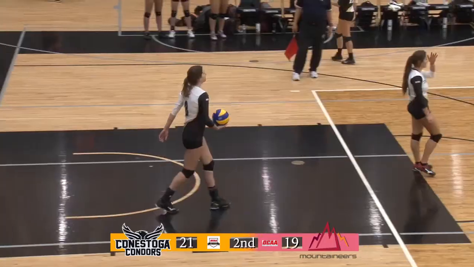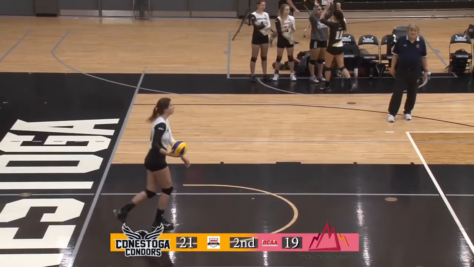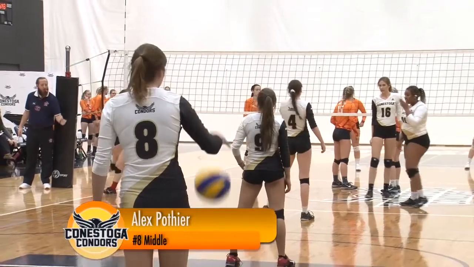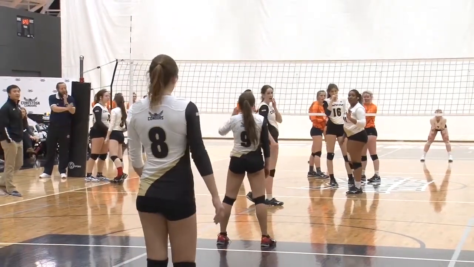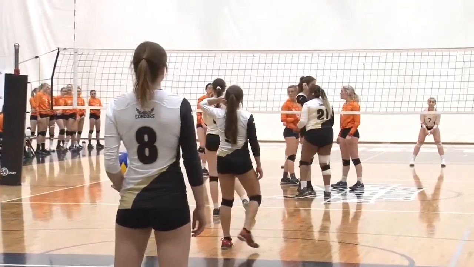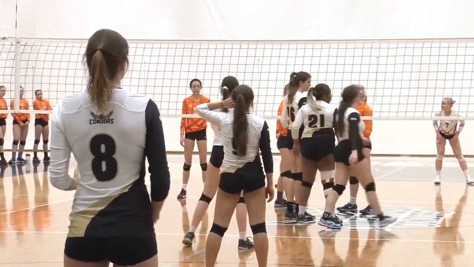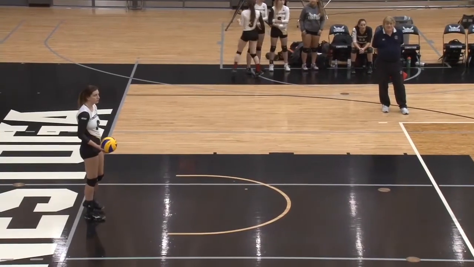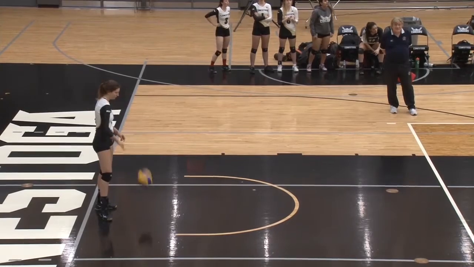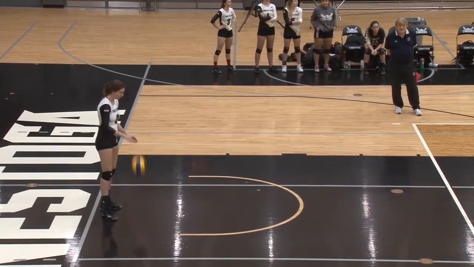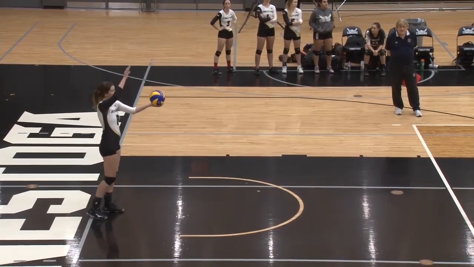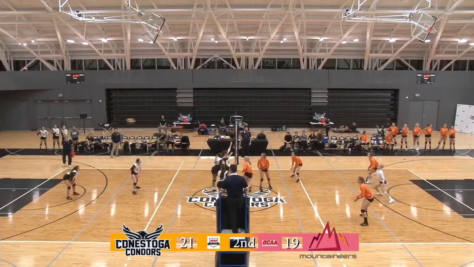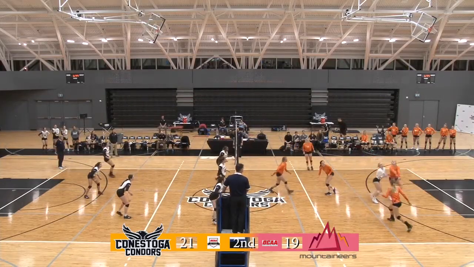This is a very, very close set. Conestoga getting very close now, 4 points away from the set. And just like Evan said, we may be here just a little bit until 30 points. Both sides are looking like they really want to win this set. Dorner serving it up for Conestoga.